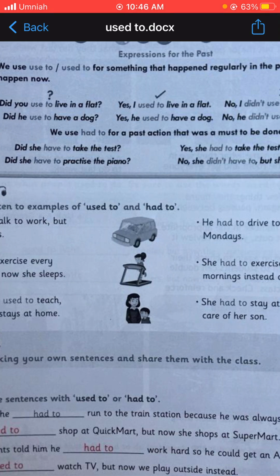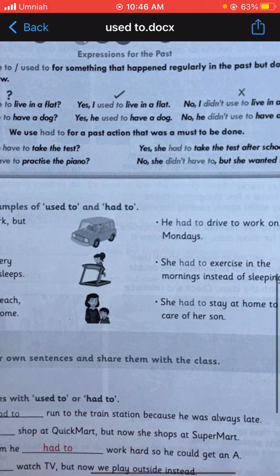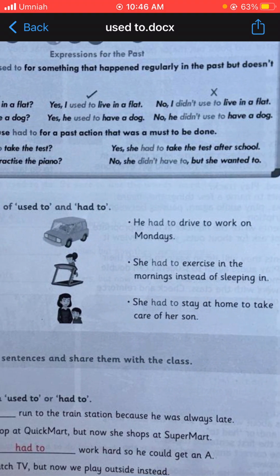If the answer is yes, we're gonna use used to, with D. Again, if the answer is yes, we use used to with D. If the answer is no, you're gonna answer no, I didn't. Be careful, here we have didn't. As I said, after didn't, what do we have? Verb 1, and the verb 1 from used to is use to without D. If the answer is no, no, I didn't use to live in a flat. Got the idea, guys? Okay.